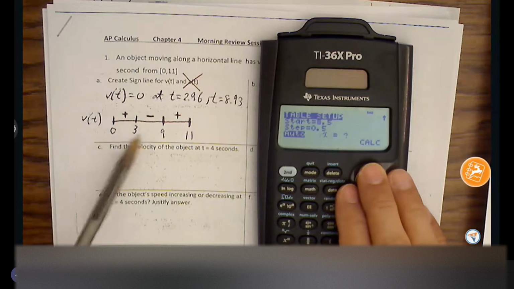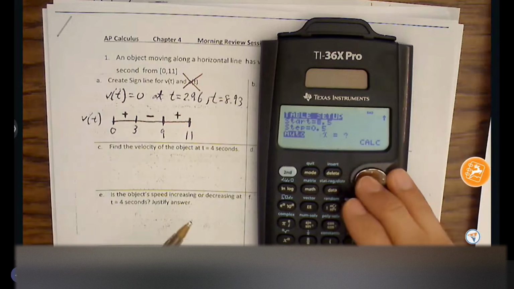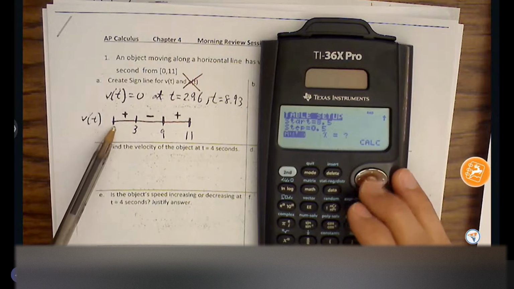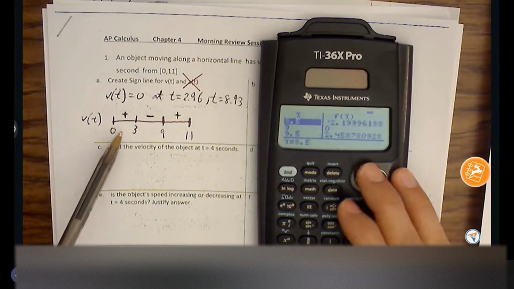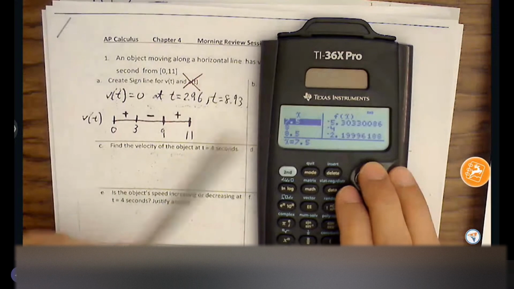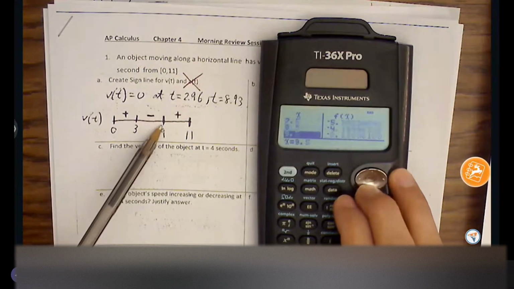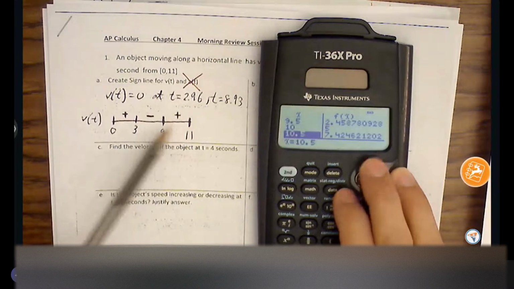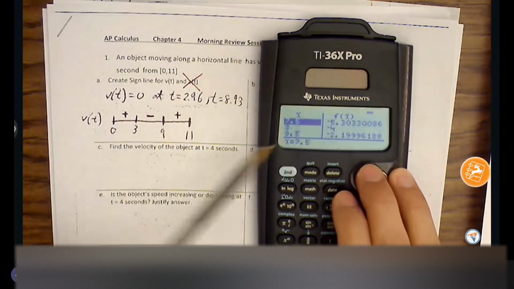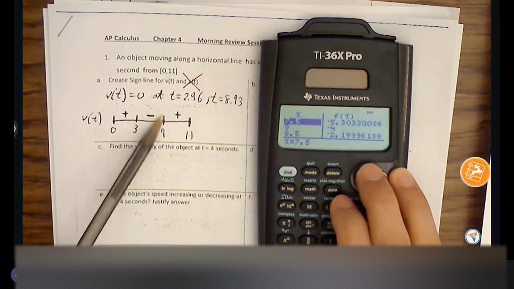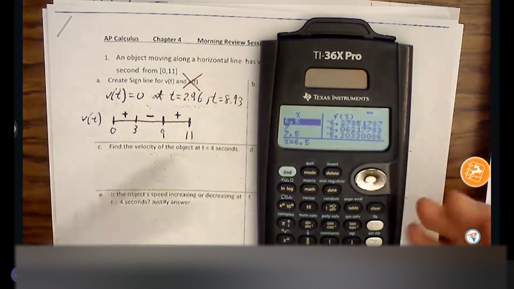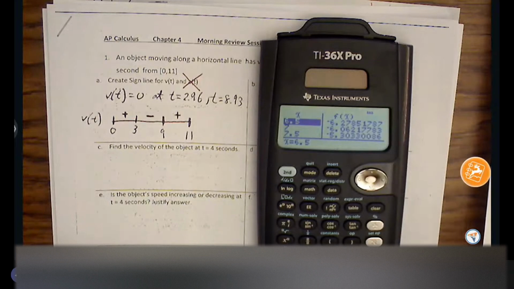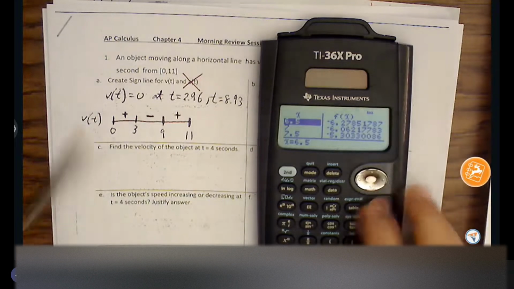at a whole number. Now, to determine the signs, we just look at what the signs are, right? So between 9 and 11, those are all positive values, so we know that in that interval it must be positive. Between 3 and 9, all the values that we see are negative, so we know it has to be in the negative region. So the 36 Pro just requires a little bit more visualizing because you don't have the graph in front of you.